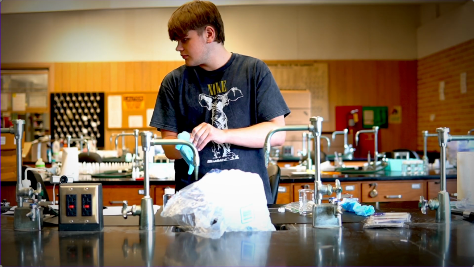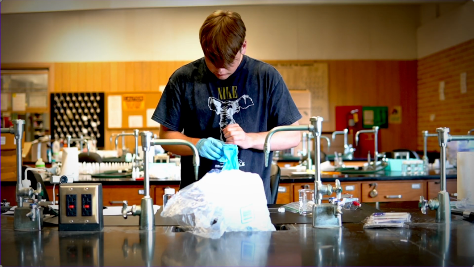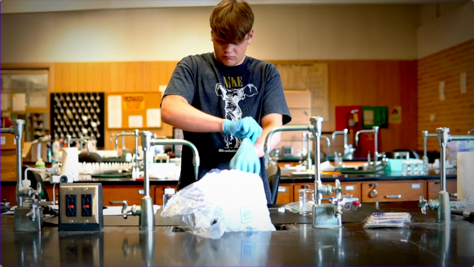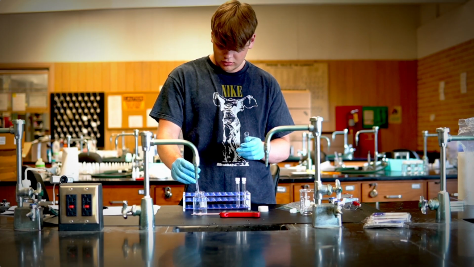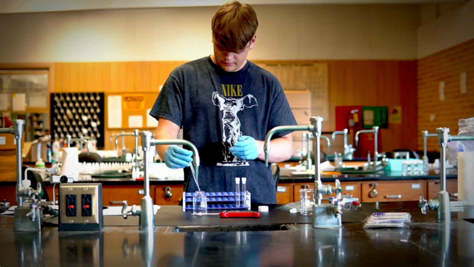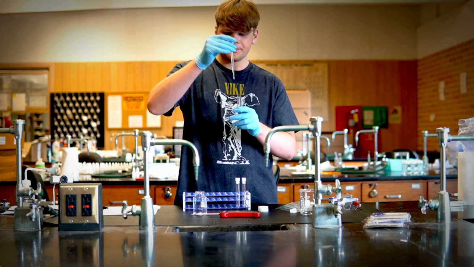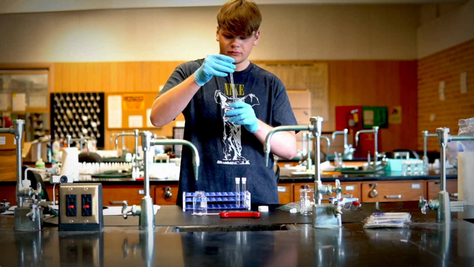So after putting on your protection, you're going to use this table, and I am going to get back to this table. But before that, we're going to start with putting pure water, 1 milliliter of pure water, DD2O, into 3 tubes.